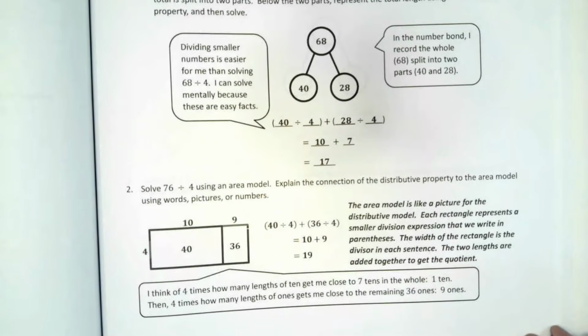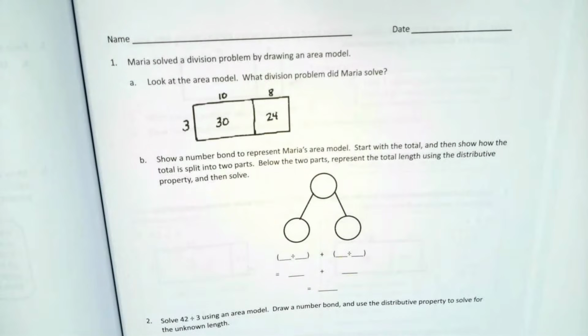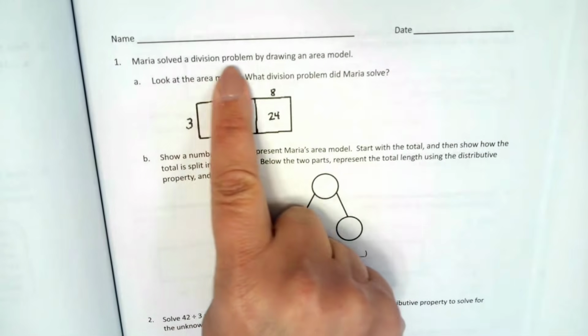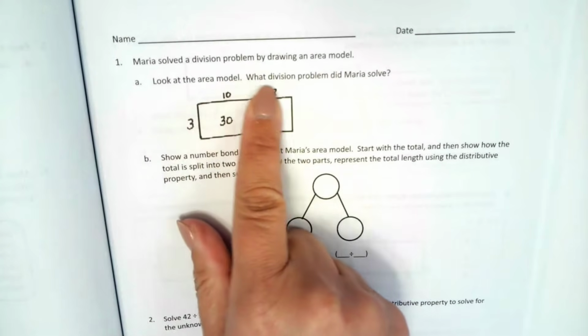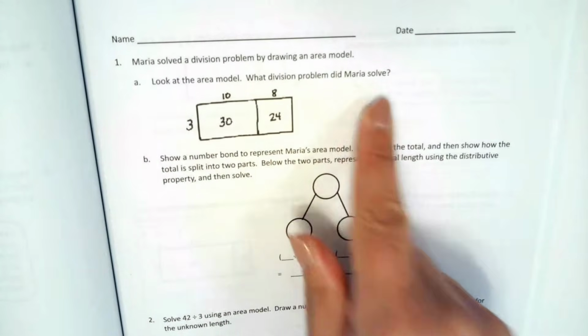Now let's turn the page. Look at problem number 1. Maria solved a division problem by drawing an area model. A. Look at the area model. What division problem did Maria solve?